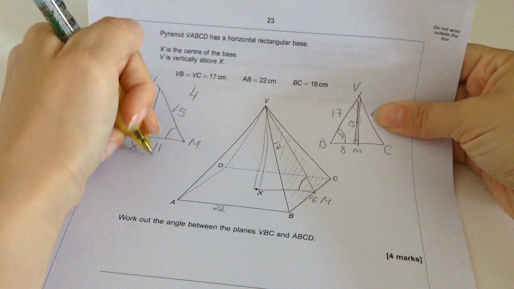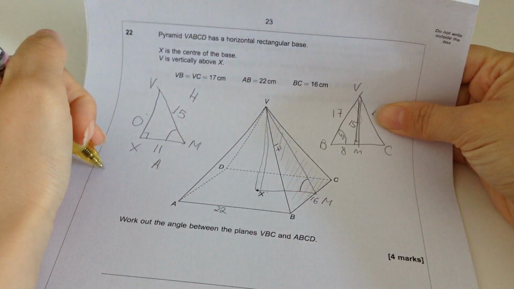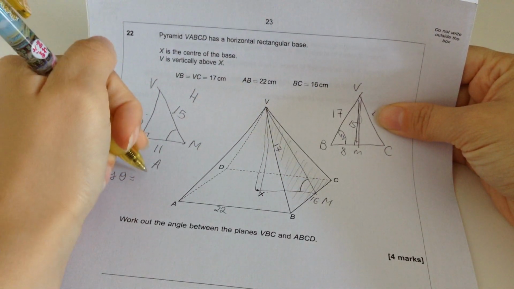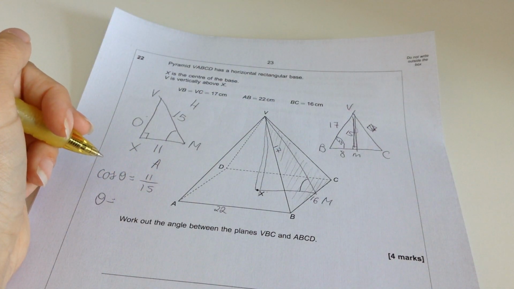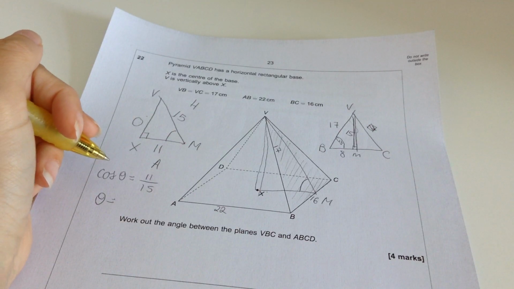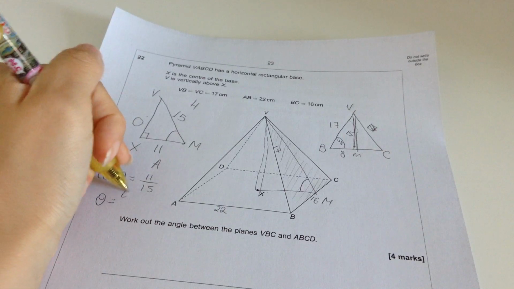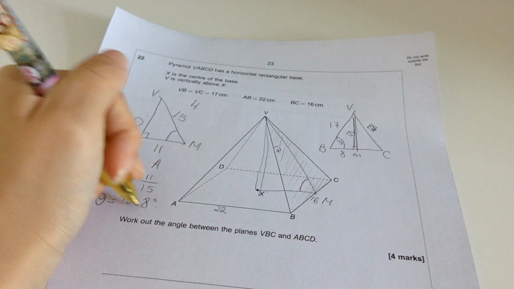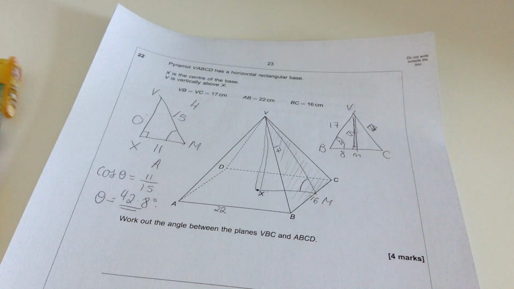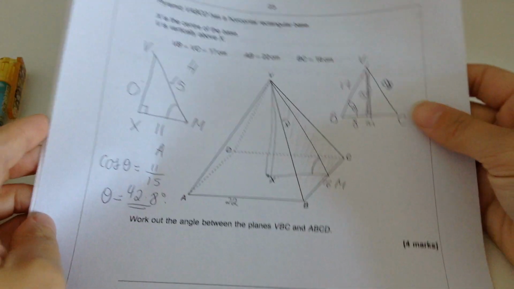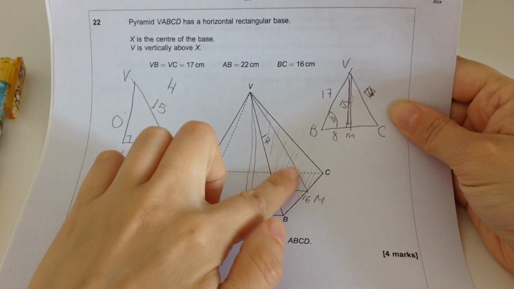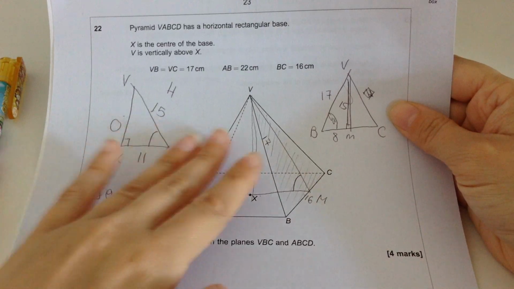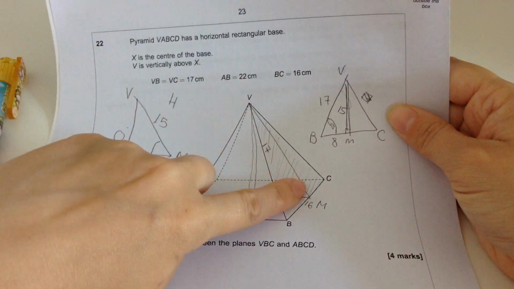So then H, A, O. Cos theta is A over H. So I just inverse cos that. Okay, so if you have to work out the angle between a triangle plane and a floor plane, go for the middle line of the triangle, okay?